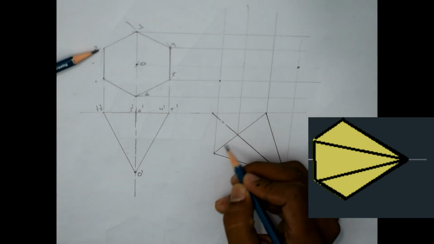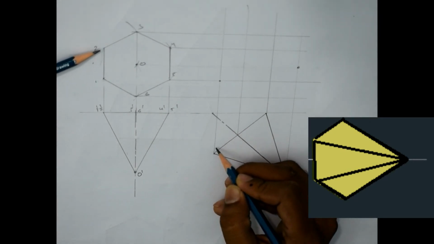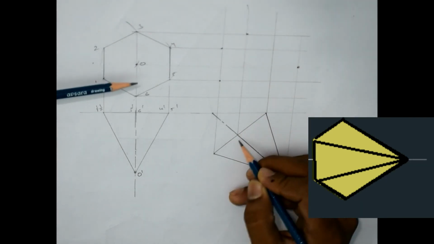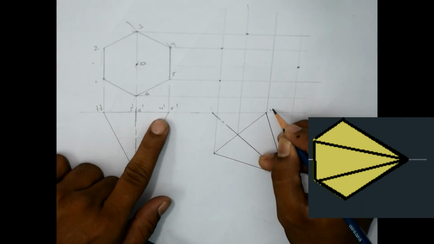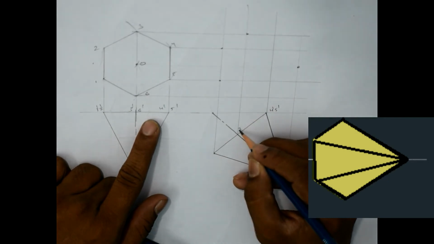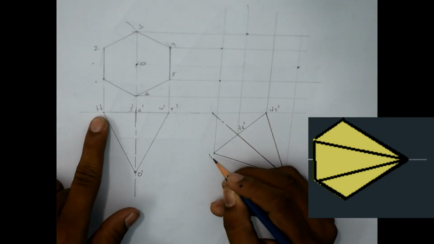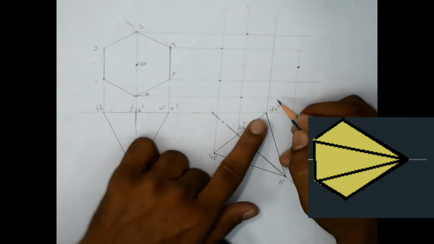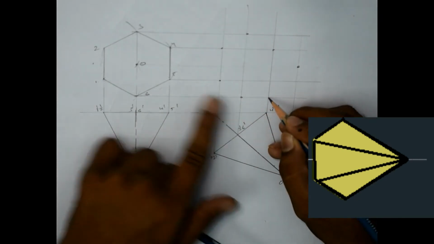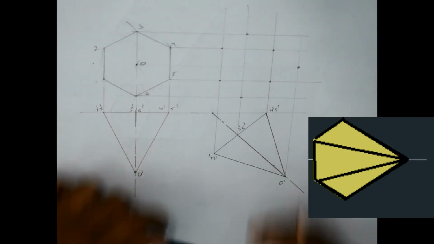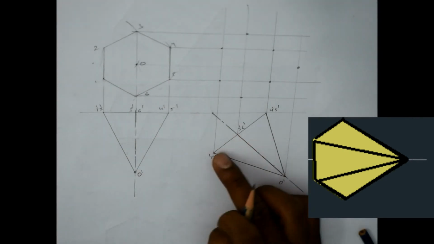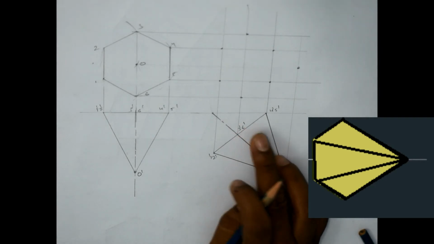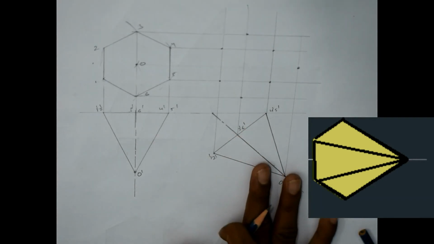2 and 2 dash, 3 and 3 dash. If I mark here 4 dash, 5 dash, 3 dash, 6 dash, 1 dash and 2 dash, 4, 5. Only these sides will be visible, but this base is not visible from the front view.